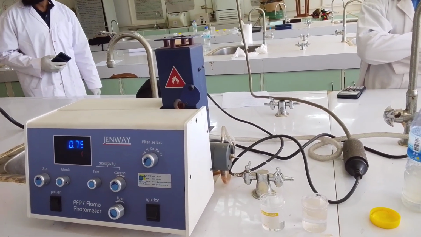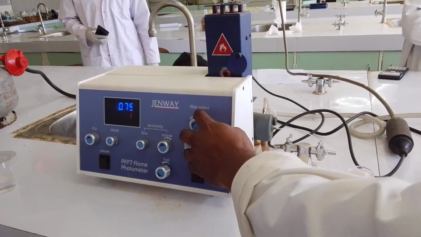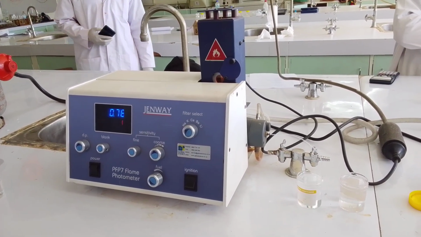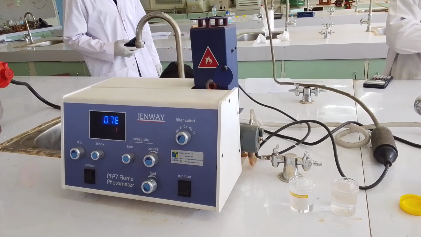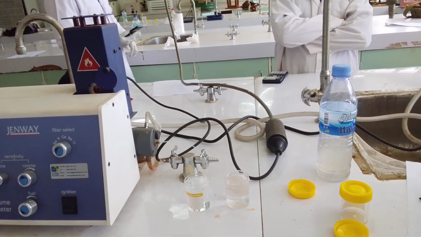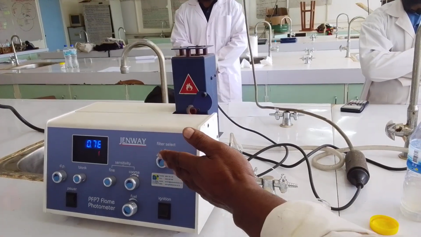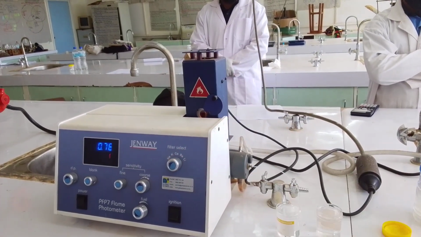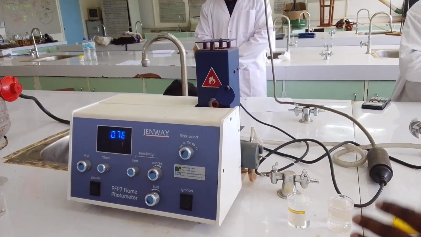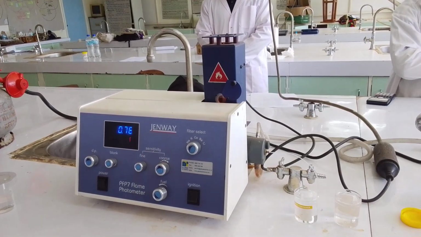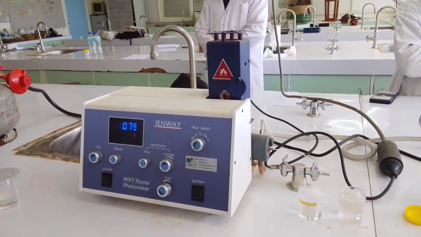And you have here the filters, five filters: filters for sodium, potassium, calcium, barium, and lithium. When you select one, any reading that appears on the screen will only be for what you have chosen.